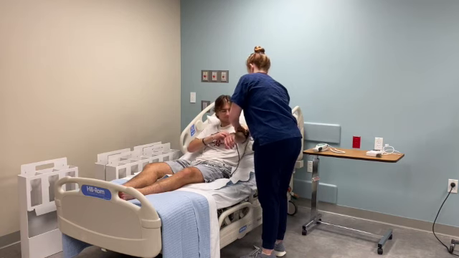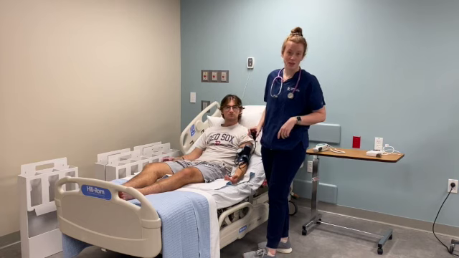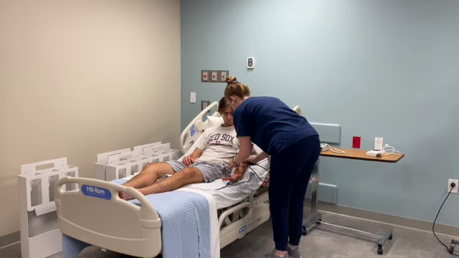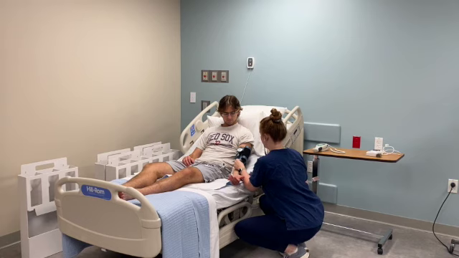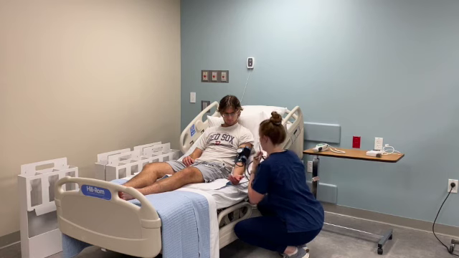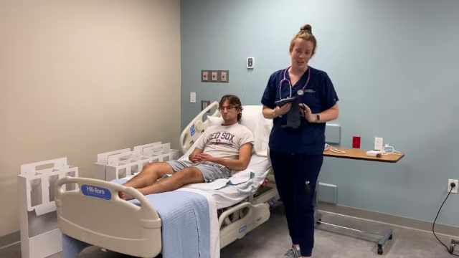You can relax that arm, and then make sure to always do a 2-step blood pressure. 120/80. And he's breathing at a normal rate. His respirations were 16.